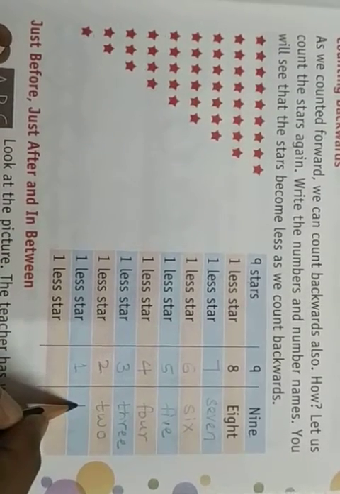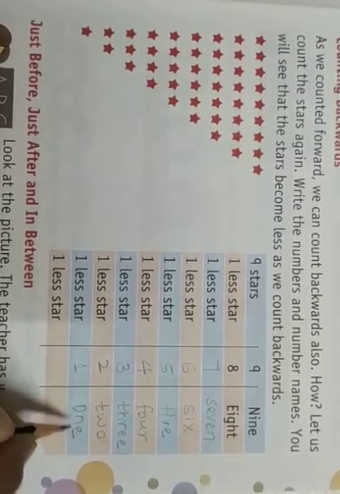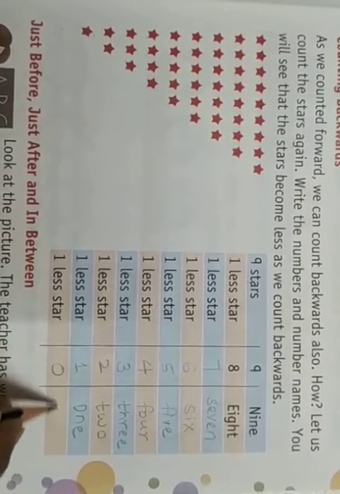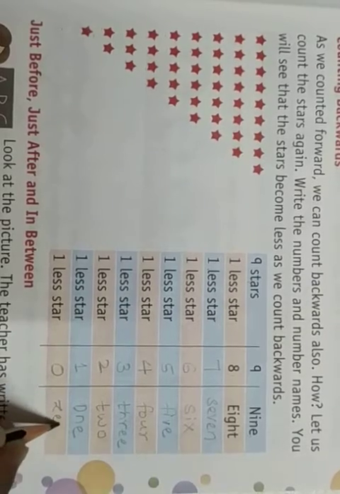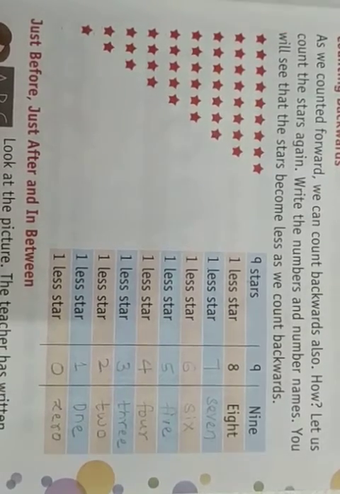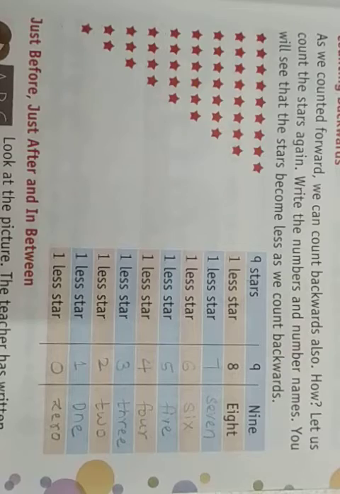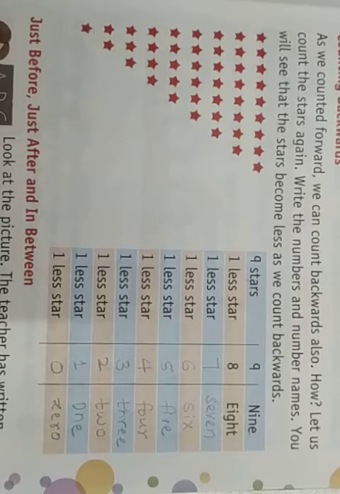ONE 1. This is 1 less star, nothing. 1 less star, 0. Nothing means 0. ZERO, 0. Okay? Followed? Alright, that's good.